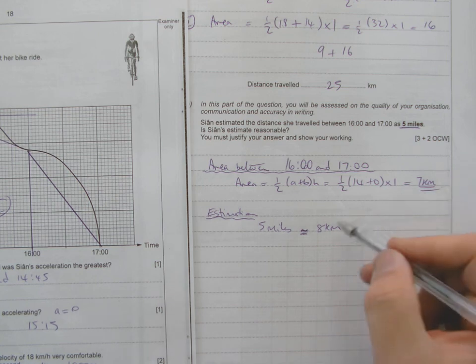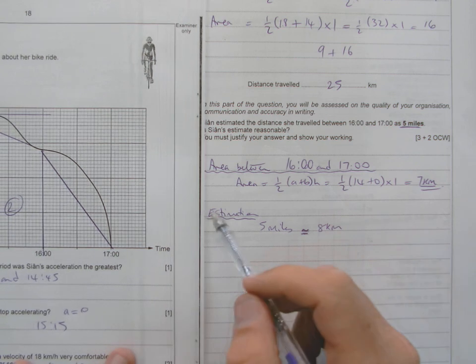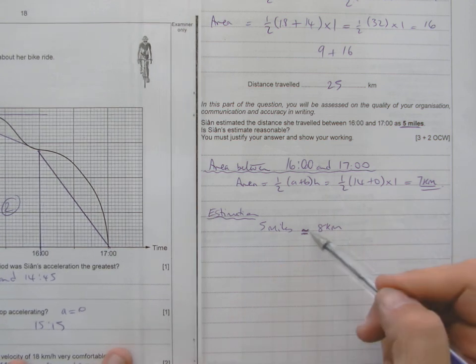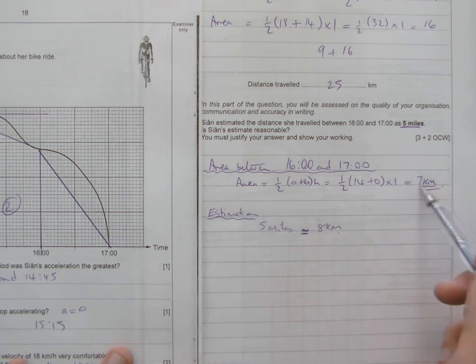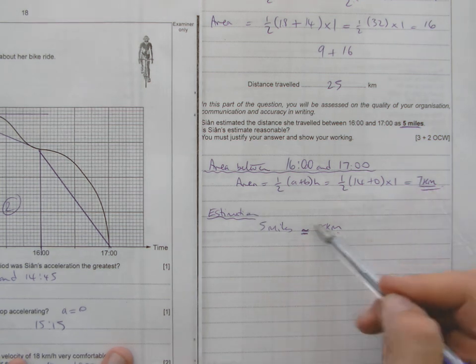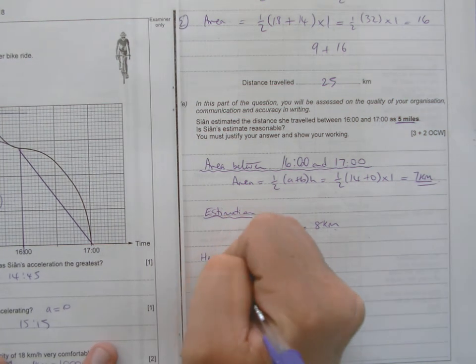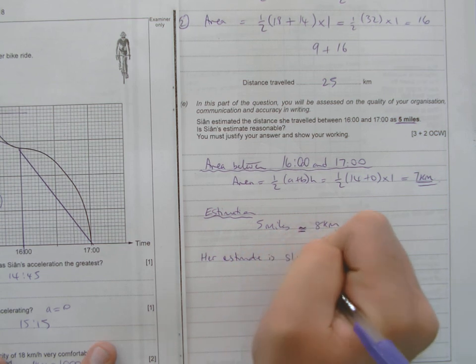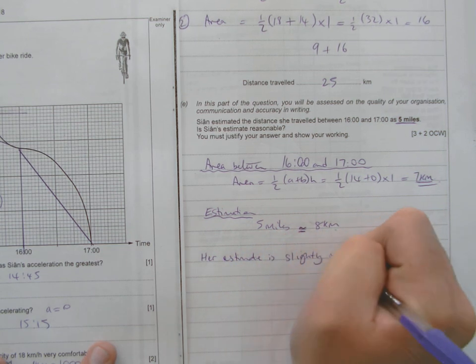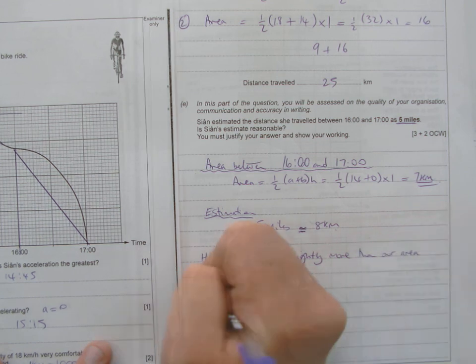That's something you need to remember. Well, yeah, that is reasonable, isn't it? Is this as reasonable? Well, yes, probably. She's estimating 5 miles, which is 8 kilometres, and we've worked it out to be 7 kilometres. So her estimate's slightly more than ours. So we can say that her estimate is slightly more than our area calculation.